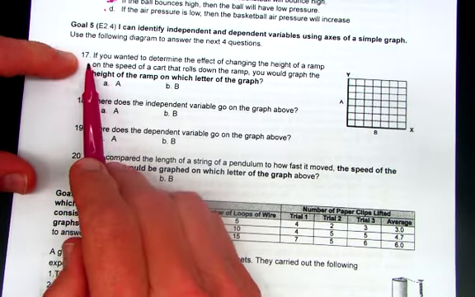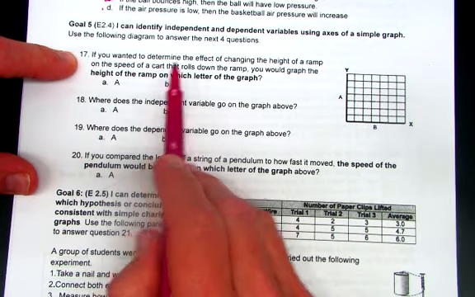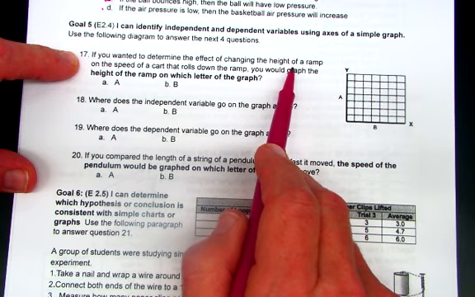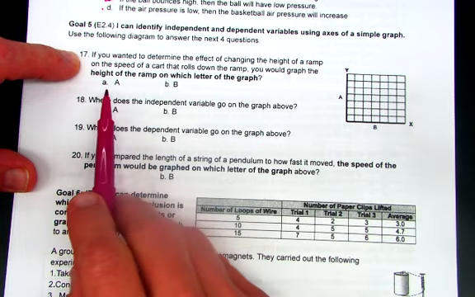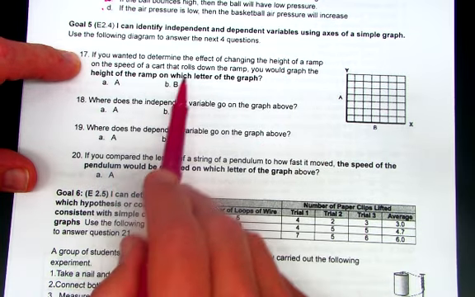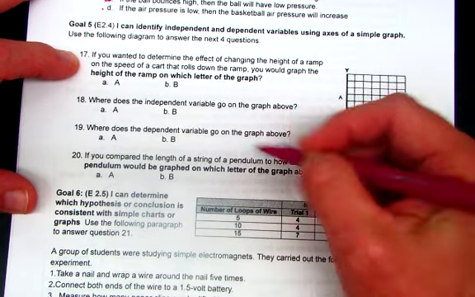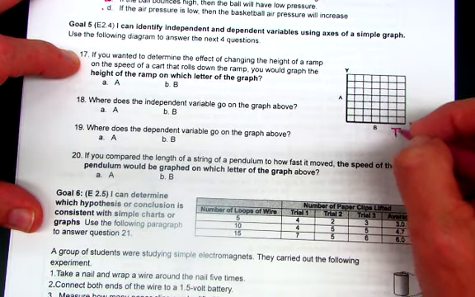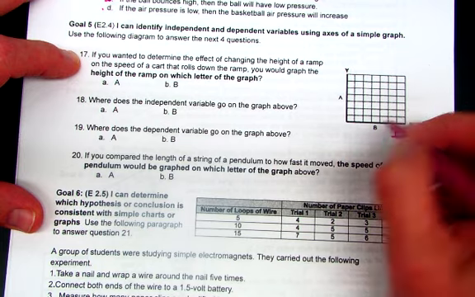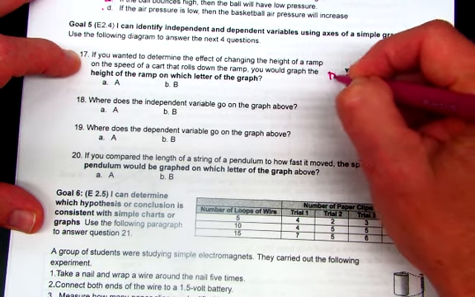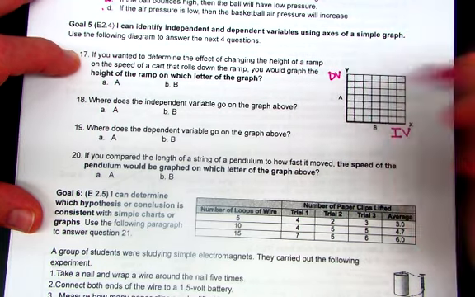So if we look at 17, if you wanted to determine the effect of changing the height of a ramp on the speed of a cart that rolls down the ramp, you would graph the height of the ramp on which letter. So to answer this section, you need to know that the independent variable is always written on the x-axis. You need to memorize that. The dependent variable is on the y-axis.